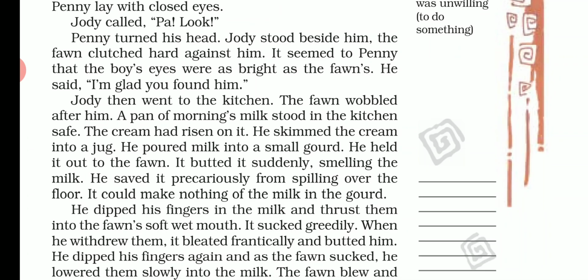Jody then went to the kitchen. The fawn wobbled after him. A pan of morning milk stood in the kitchen, safe. The cream had risen on it. He skimmed the cream into a jug. He poured milk into a small gourd. He held it out to the fawn. It butted it suddenly, smelling the milk. He saved it precariously from spilling over the floor. It could make nothing of the milk in the gourd.